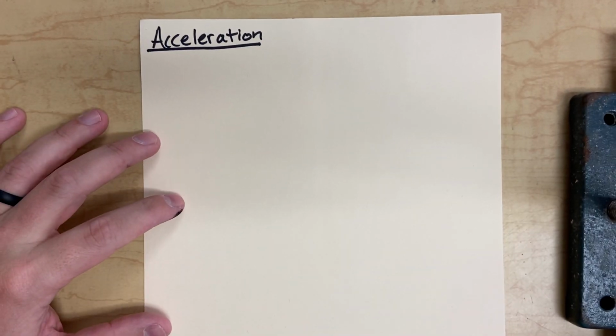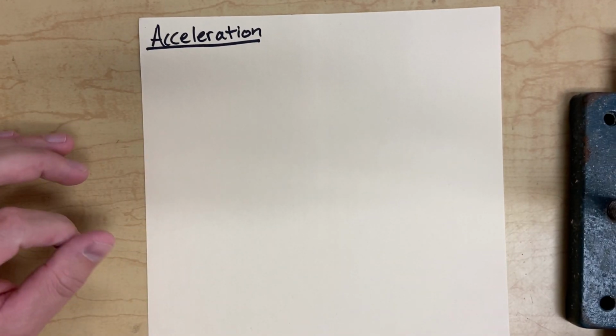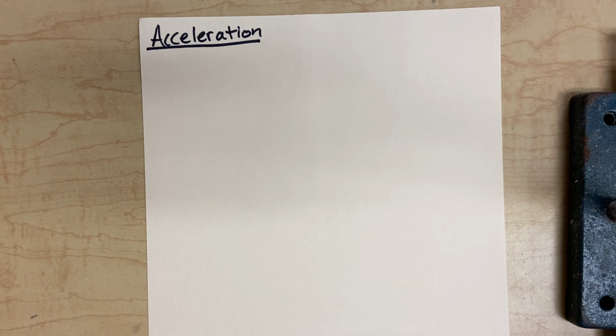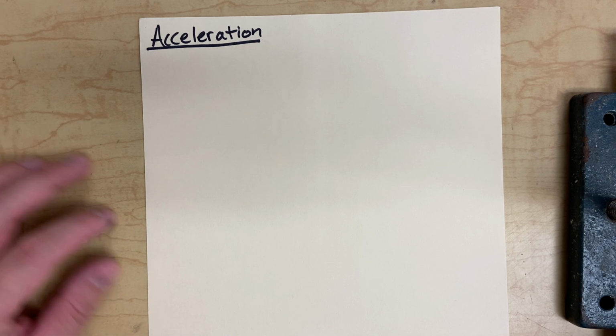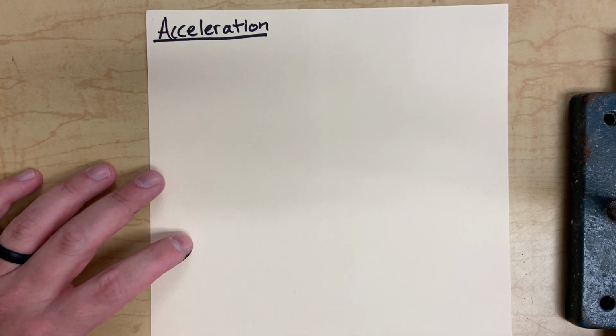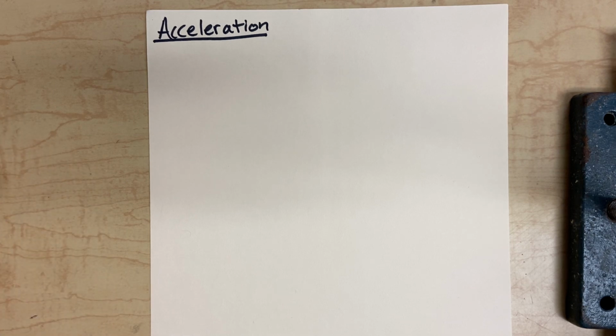Hey guys, today we're going to talk about acceleration. Sorry we couldn't do this in person. The PowerPoint that we have on Schoology isn't my favorite thing that I've ever made, so instead I figured I'd send you a video this way, and hopefully this helps alleviate some of the problems that we will have in the future when it comes to acceleration.